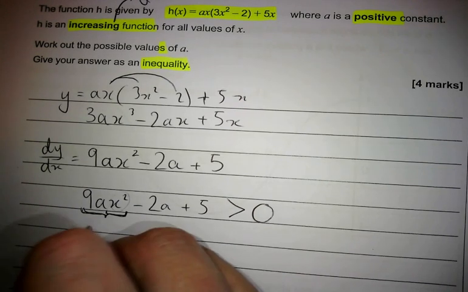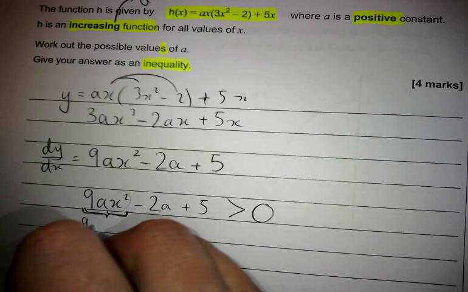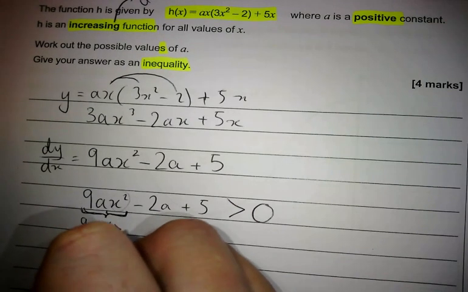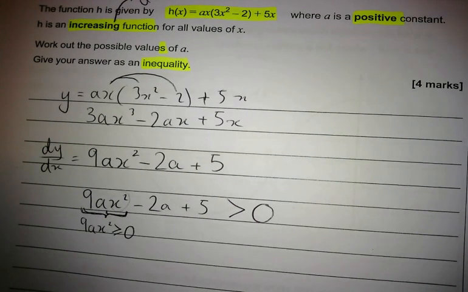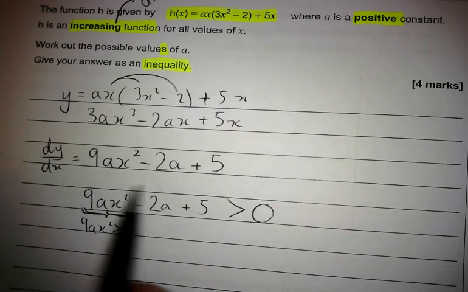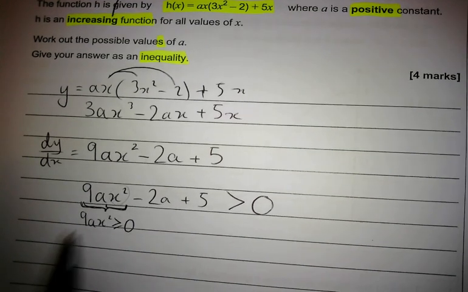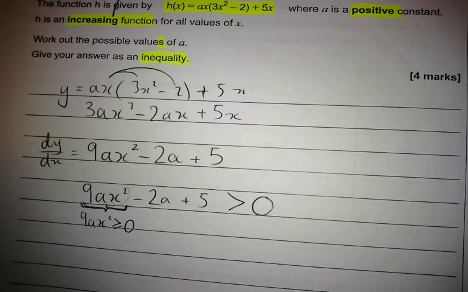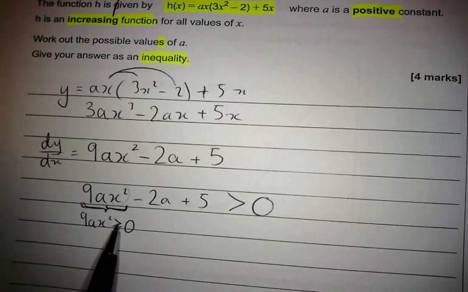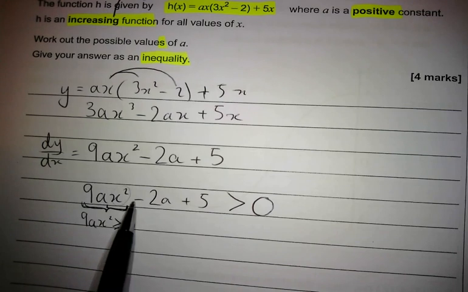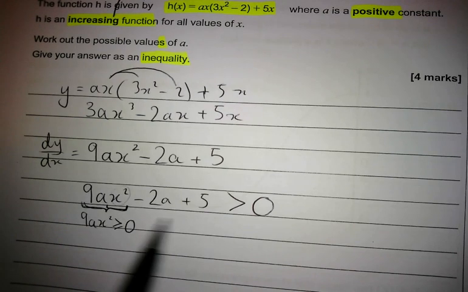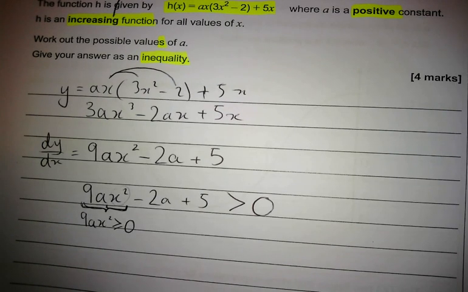So this bit, 9ax squared, is always going to be greater than or equal to 0. So if I want this whole thing to be greater than 0, I'm happy with this bit. This is already definitely going to be greater than or equal to 0. So what I need to make sure is that this thing, the minus 2a plus 5, is greater than 0, so that the whole thing is greater than 0.